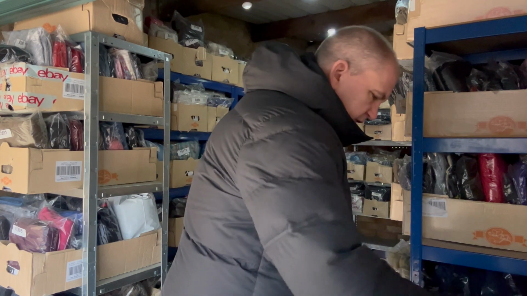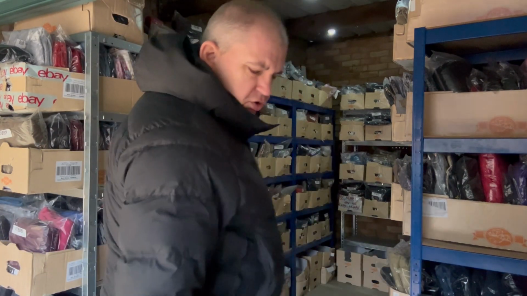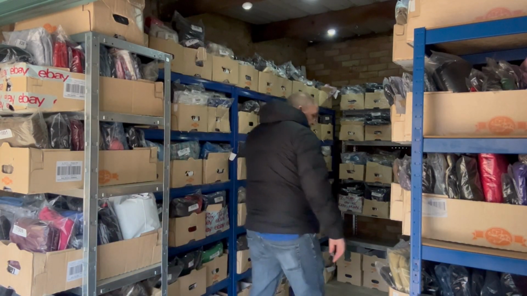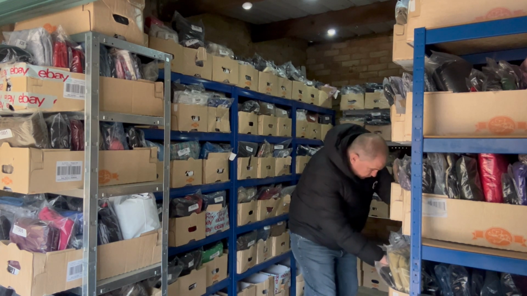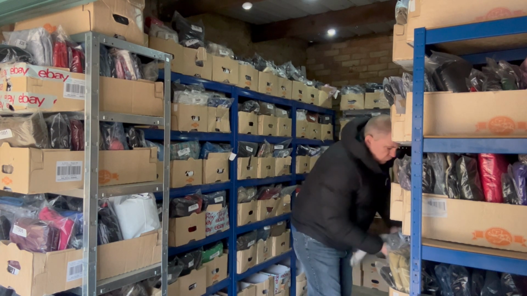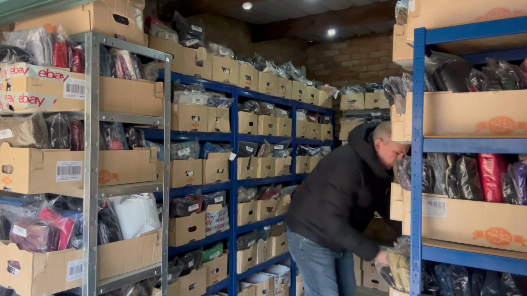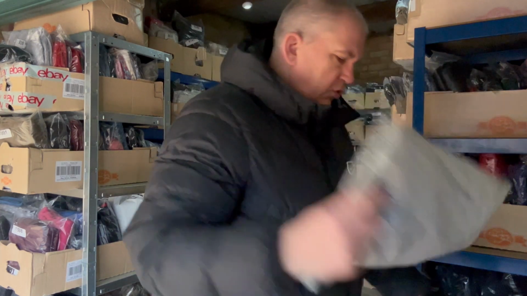And then after that, surprisingly in winter, we've sold a pair of shorts. So these are a pair of Tommy Hilfiger shorts, 11948. Shorts.